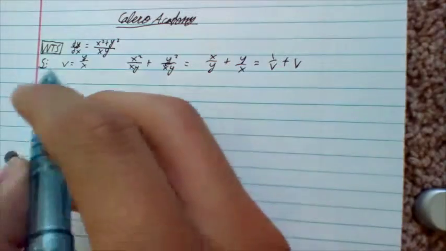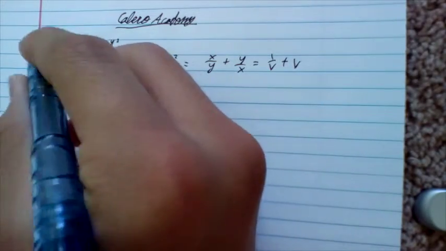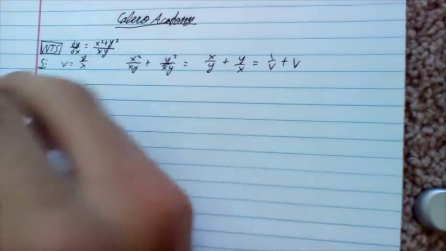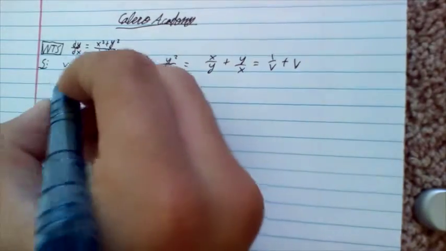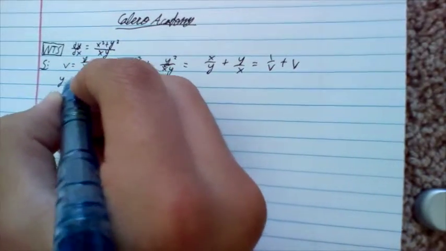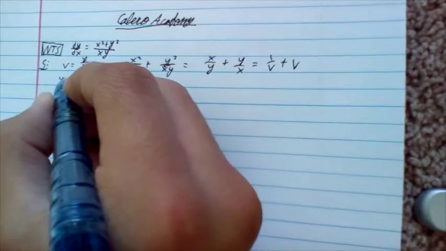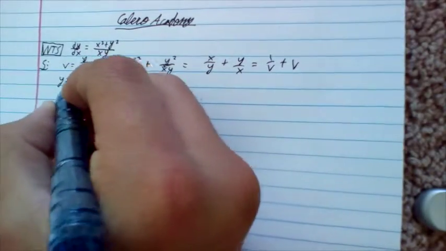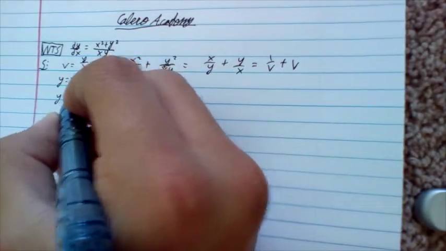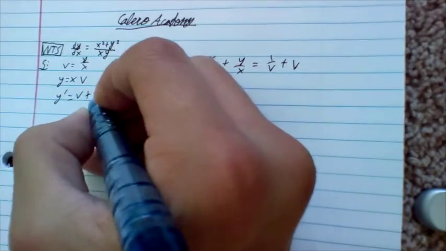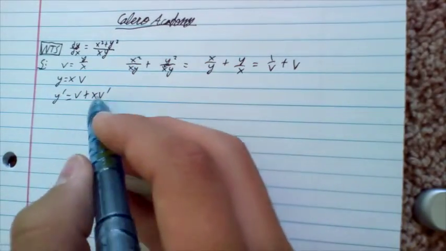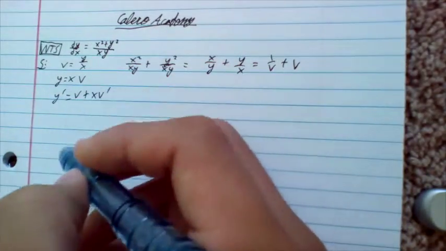In the homogeneous equations, there's this formula which says, actually we might as well just show it here. So y is equal to vx, therefore y is equal to xv, therefore the derivative of y is equal to v plus x times the derivative of v, because that's just a product rule.